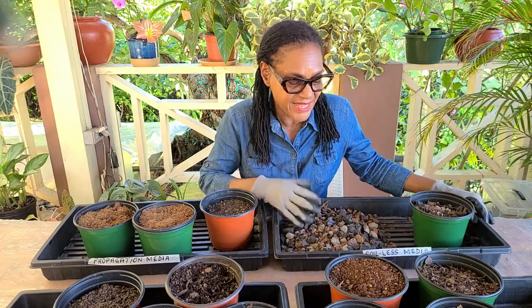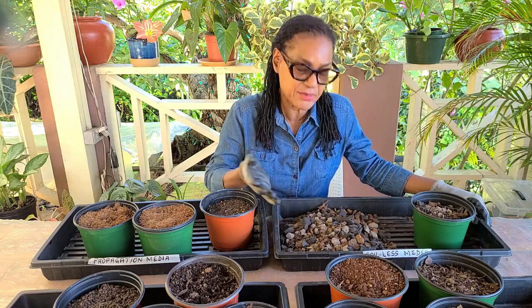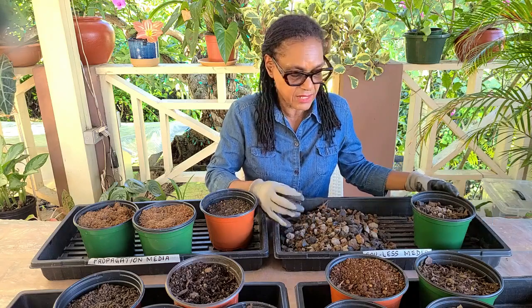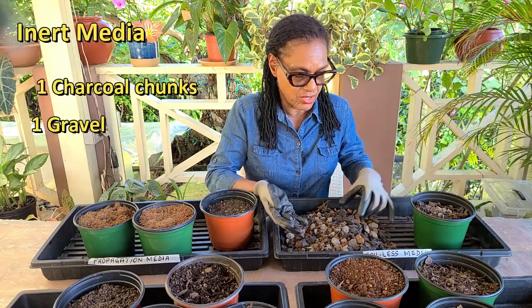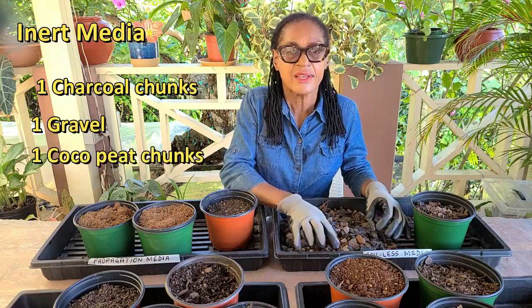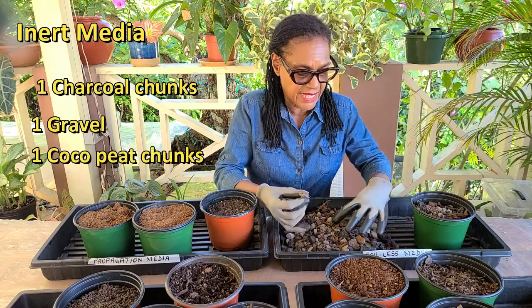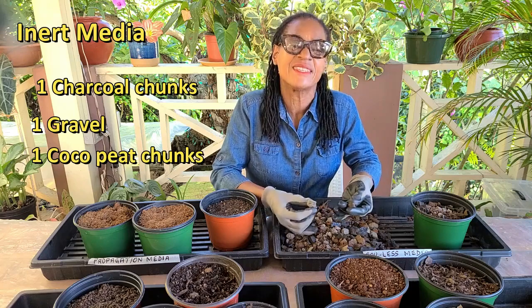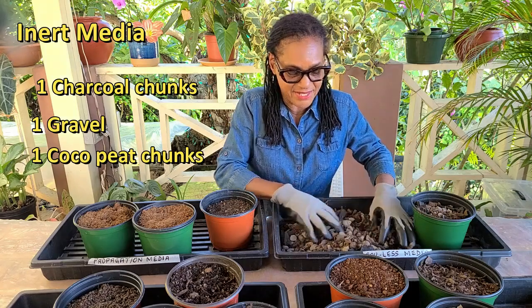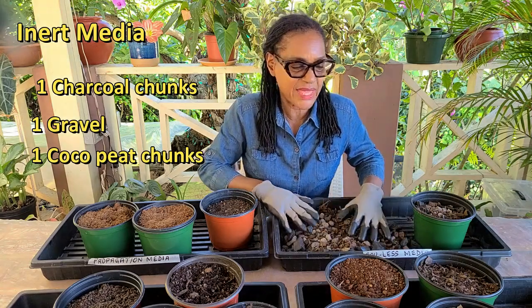We refer to it as the soilless mix or sometimes the inert mix. And it's a combination of equal parts of charcoal, gravel, and cocoa chunks. Now I did the combination beforehand because it was easier to do that.